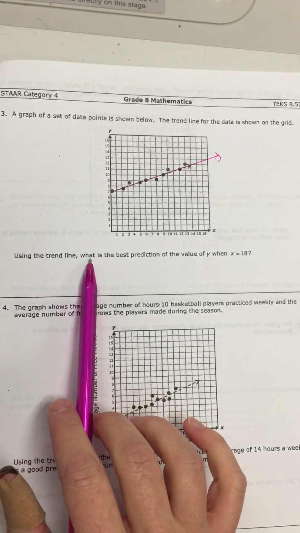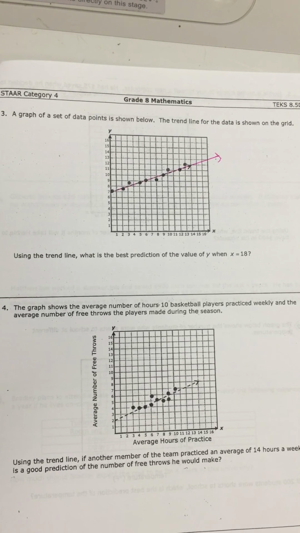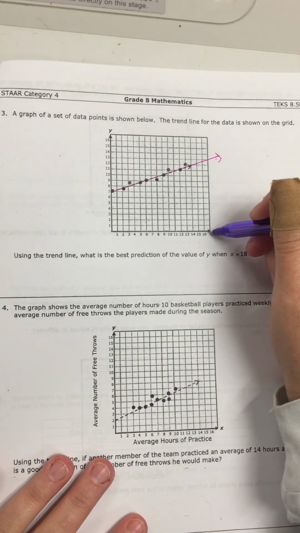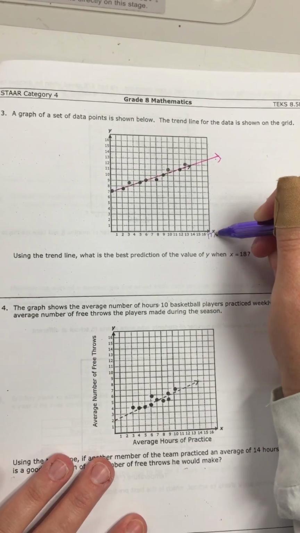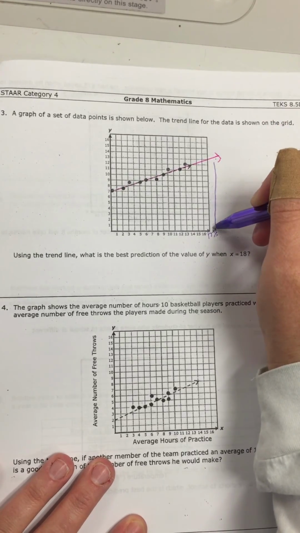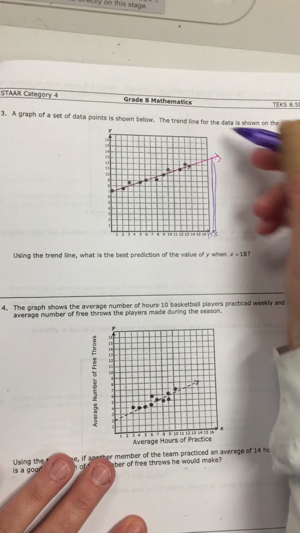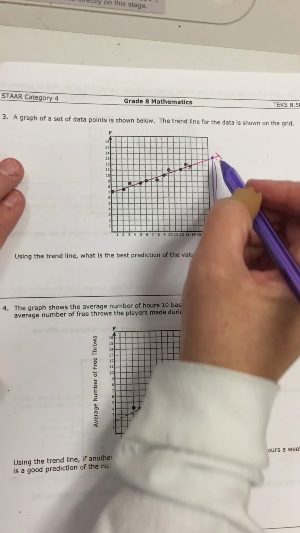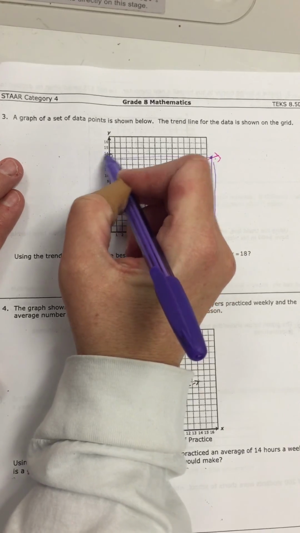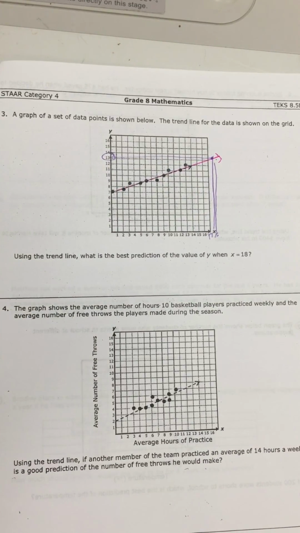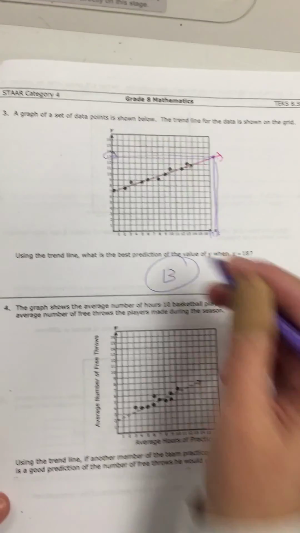And it says, using the trend line, what is the best prediction of the value of y when x is 18? So when you're using the line of best fit, the line of best fit goes through scatter plots. When it's asking you to predict something, it's telling me, when x is 18, what is y? So what you do is you go to find x. Well, this one's probably going to be 17. So 18 is somewhere out here. Oopsie, I'm a little wide. Somewhere out there, okay? Once you hit that trend line, you go over to see what number you're at on the y-axis. Well, it's at 13. So your best prediction is 13.